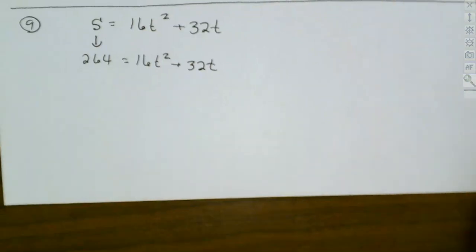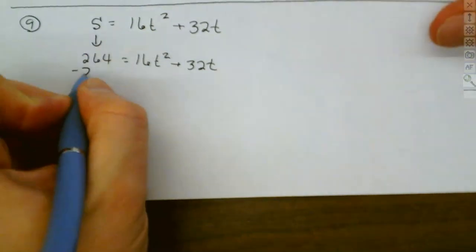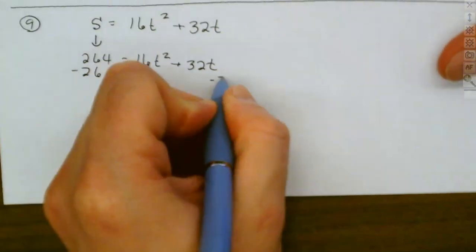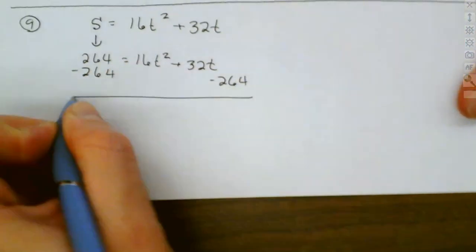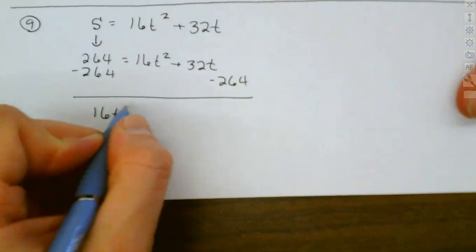Now, how are we going to solve it? Well, we already know it says round. This is not the square root property, is it? Because we can't just take a square root and solve it. We're going to have to set it to 0, apply the quadratic formula. So let's do that first. Take your time with these. So move that 264 over. And then we'll see what we've got here.